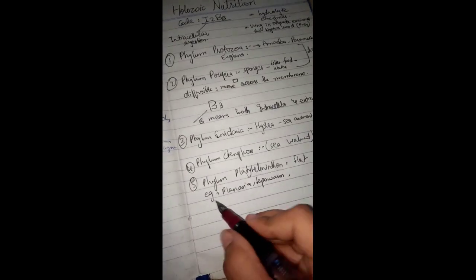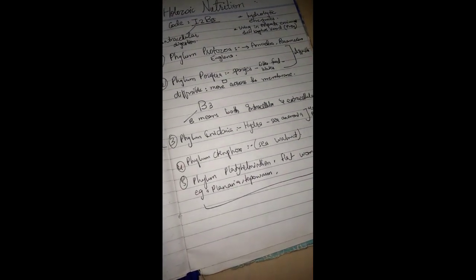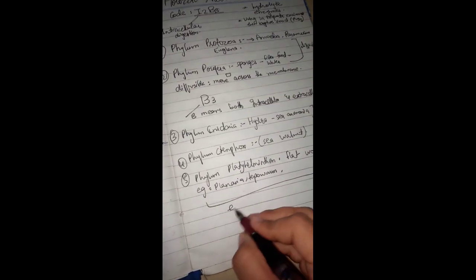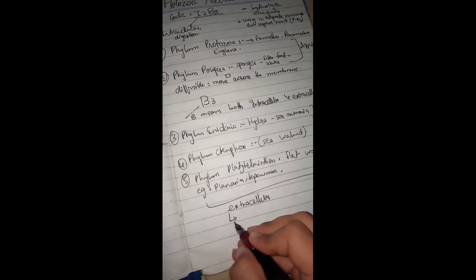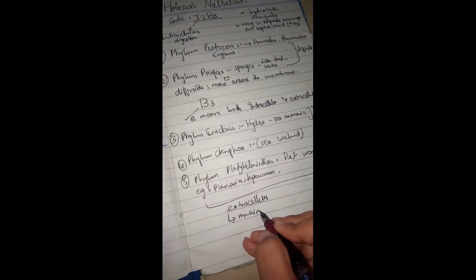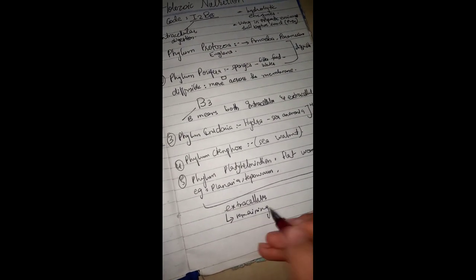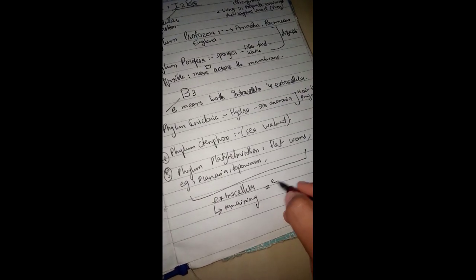These are all done till the five phyla. But what about all the remaining phyla? They are known as extracellular. Extracellular are those which are remaining, and all the remaining phyla are known as extracellular. Examples would be annelids and arthropods, all those other phyla.